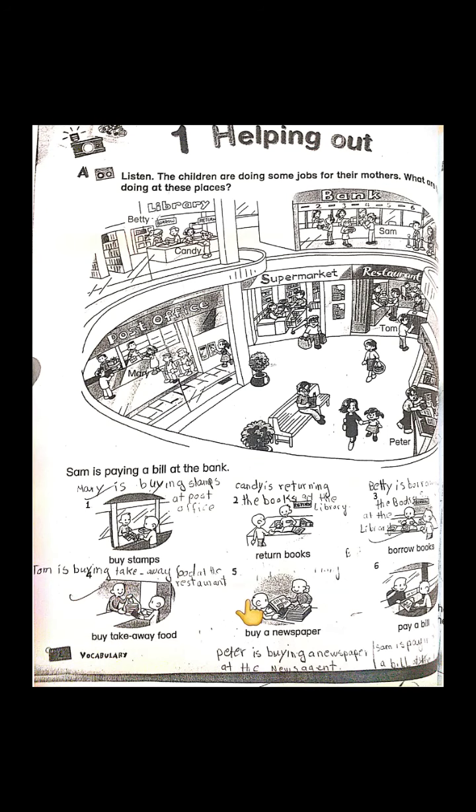Okay. Then fifth is, can you see this picture? And the option is buy a newspaper. Who in this scenario is buying a newspaper? Peter is buying a newspaper at the news agent. Okay. And the last one is pay a bill. So who is paying a bill? Sam is paying a bill at a bank.